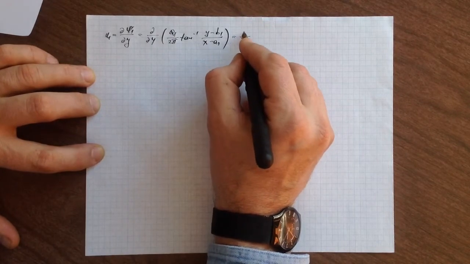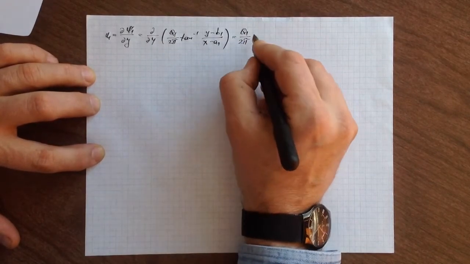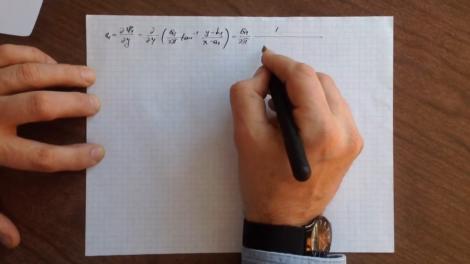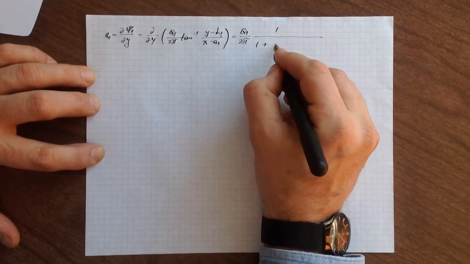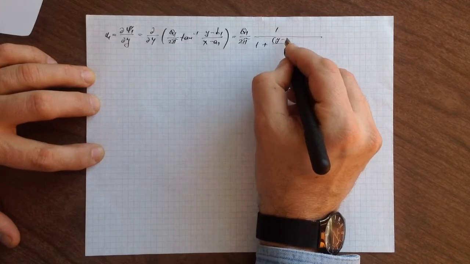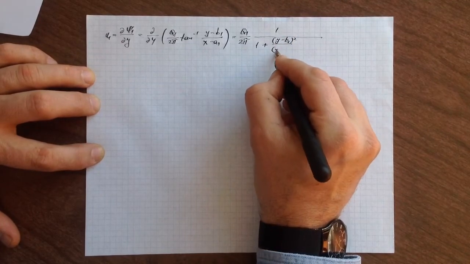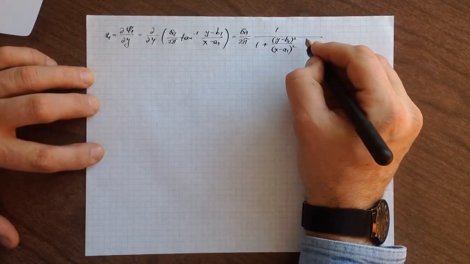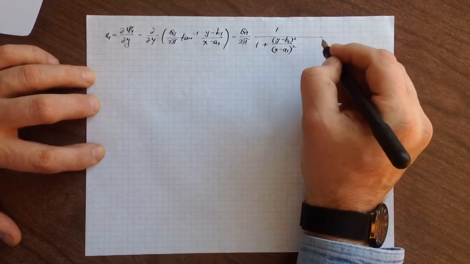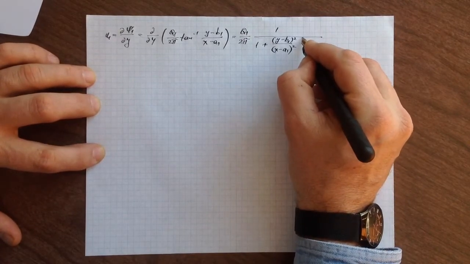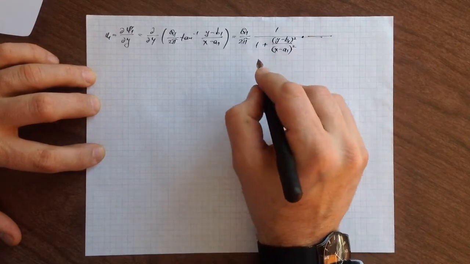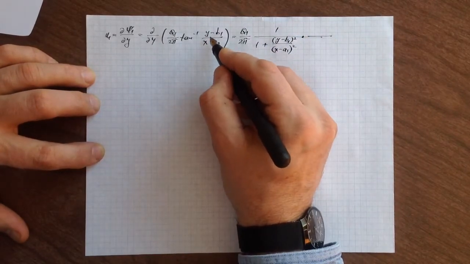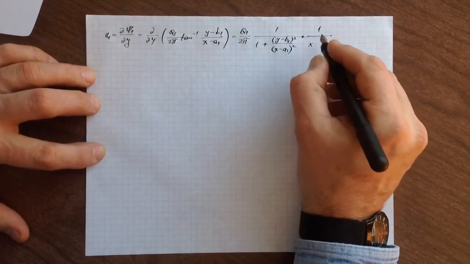So in this case we have q1 over 2π times 1 over 1 plus x squared, I'll write it separately, (y minus b1) squared over (x minus a1) squared, times the derivative of the argument itself with respect to y, which is just going to be 1 over (x minus a1).